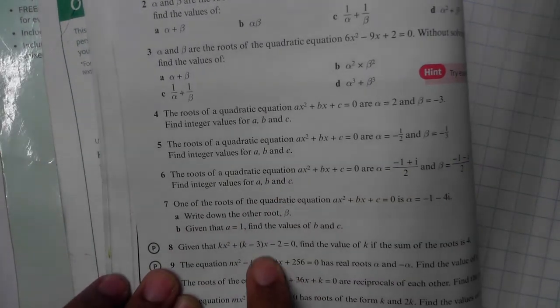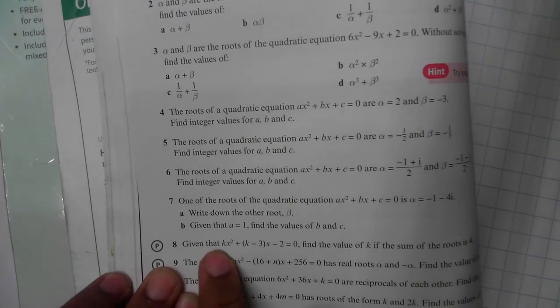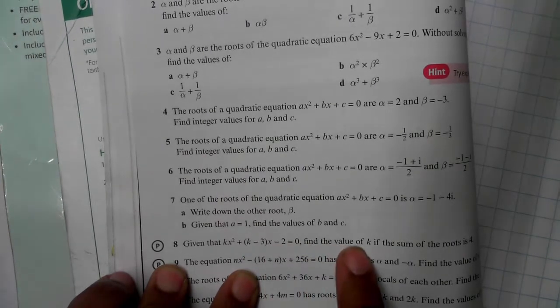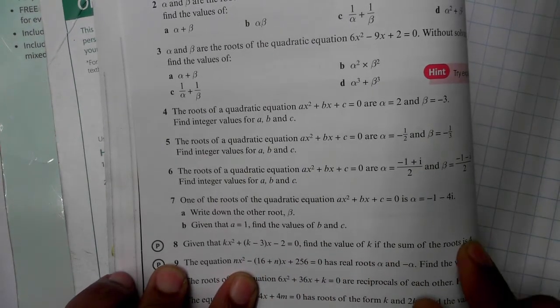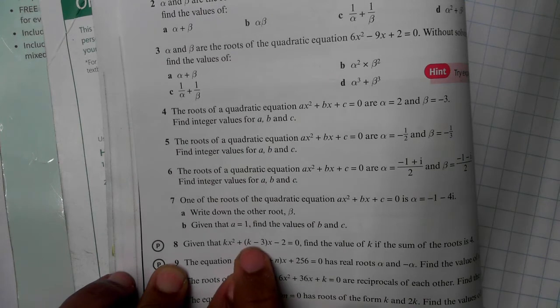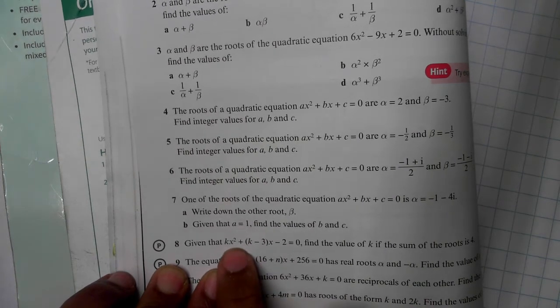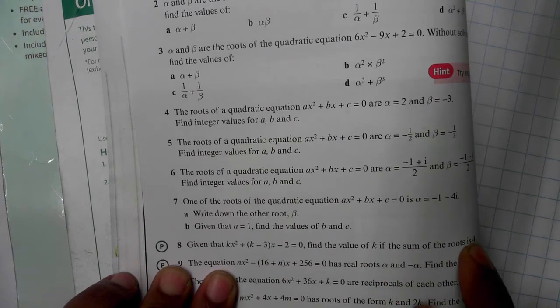Number 8: given kx squared plus (k minus 3)x plus something, this equation, find the value of k if the sum of the roots is 4. So what you need to do, guys, is minus b over a, which is minus (k minus 3) over k, is equal to 4. Work out the value of k from there. Okay, and so on and so forth.